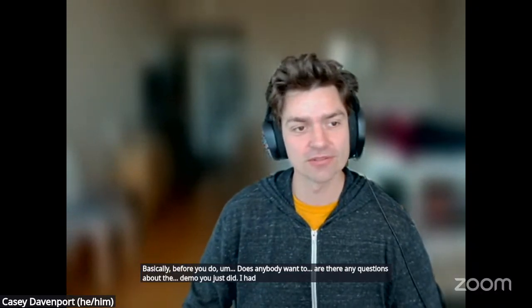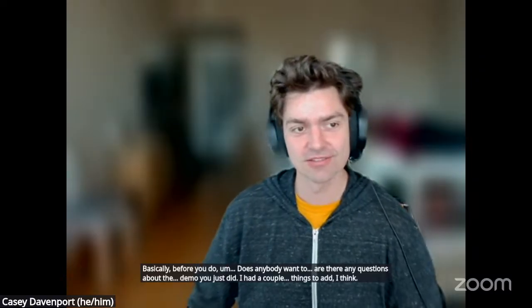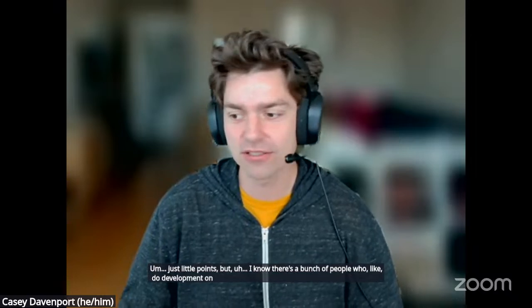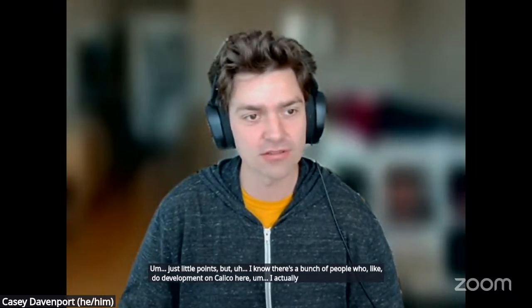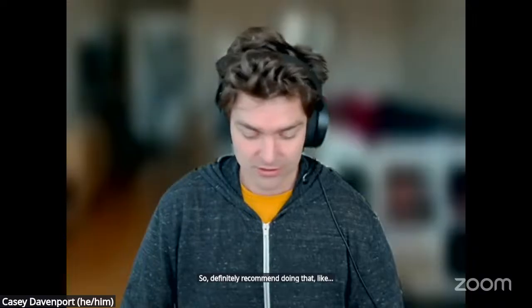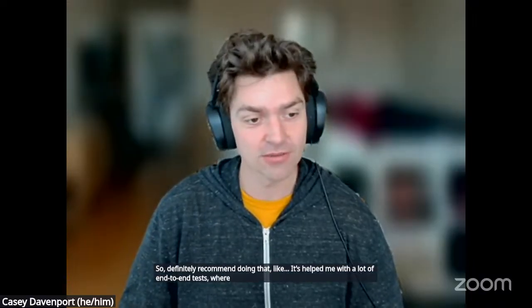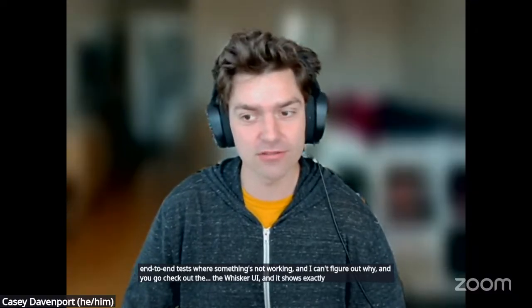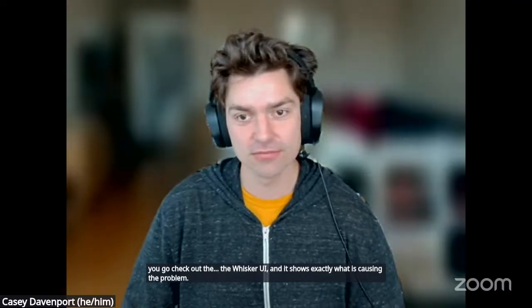I had a couple things to add, I think. Just little points, but I know there's a bunch of people who do development on Calico here. I actually use this new tool pretty frequently when diagnosing issues in Calico, and it's proven pretty helpful. So definitely recommend doing that. It's helped me with a lot of end-to-end tests where something's not working and I can't figure out why. And you go check out the Whisker UI and it shows exactly what is causing the problem. So it's definitely doing its job, which is pretty sweet.